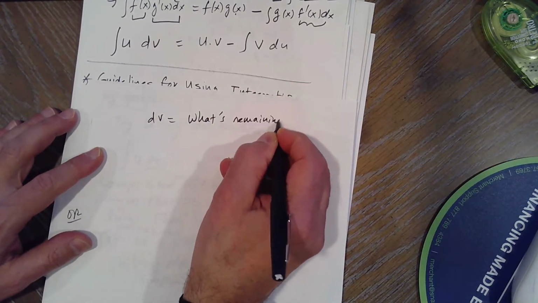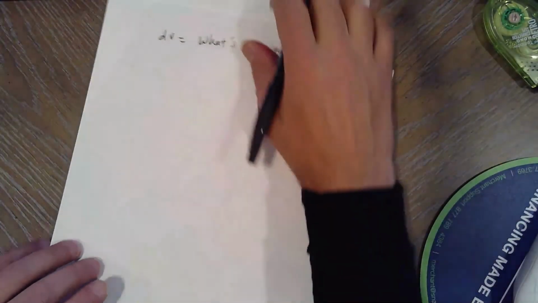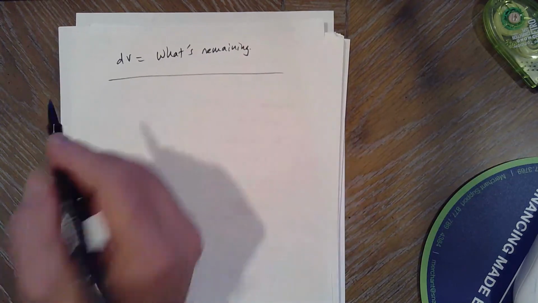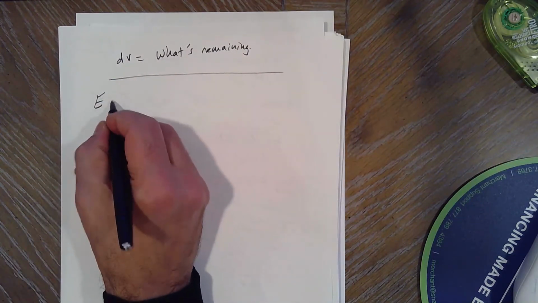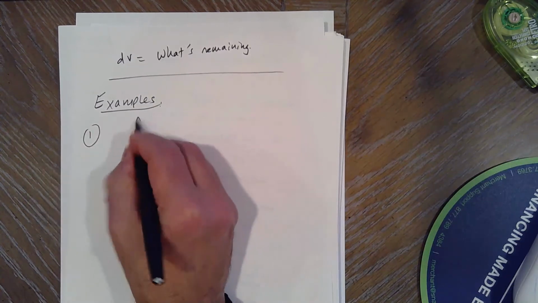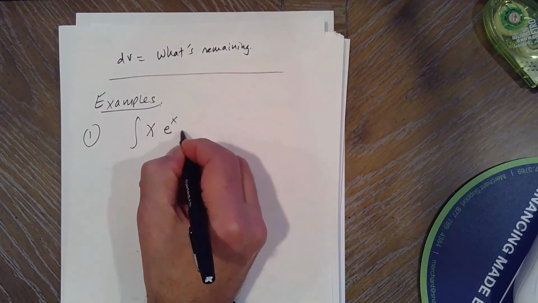Again, it's more complicated than this, but that's a start. You need a lot of practice to be good at integration by parts. A lot of practice. So here's a few examples. Example 1, how to evaluate the integral of x e to the x dx.